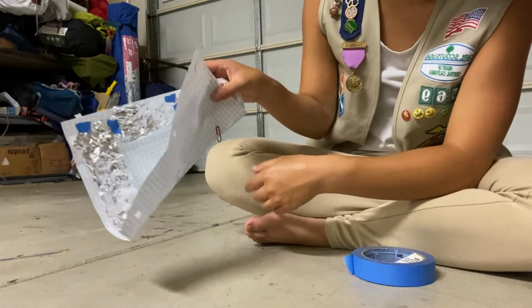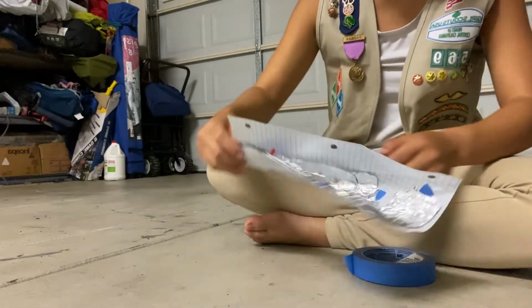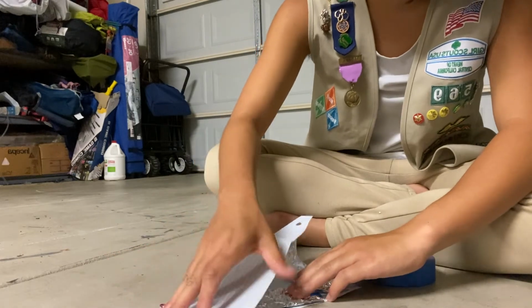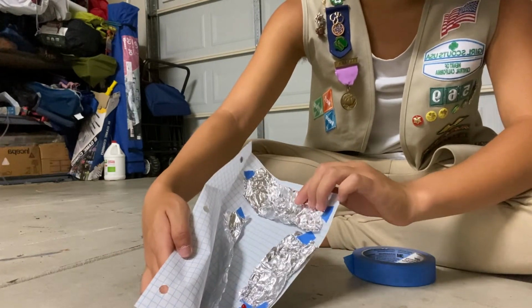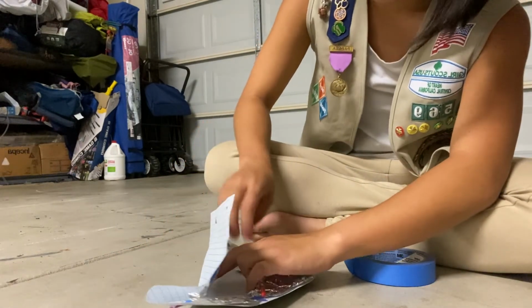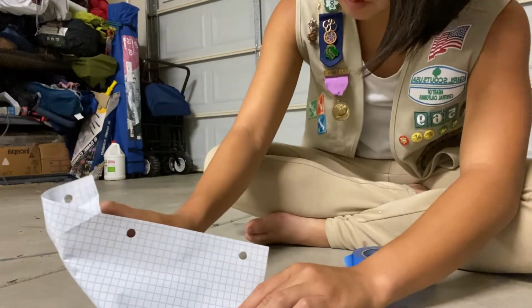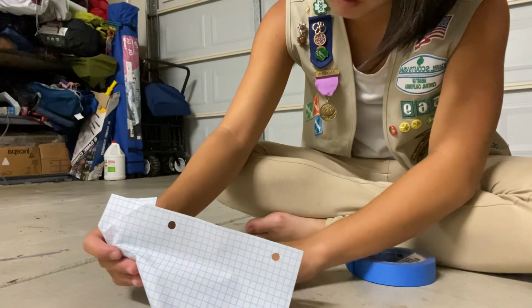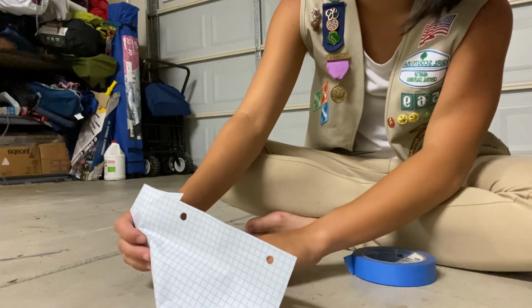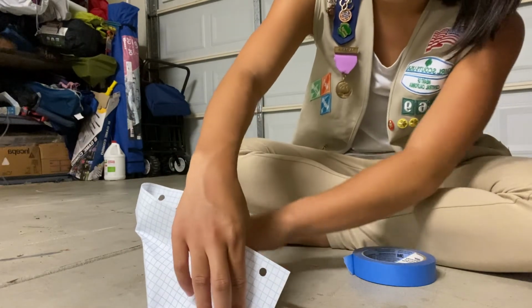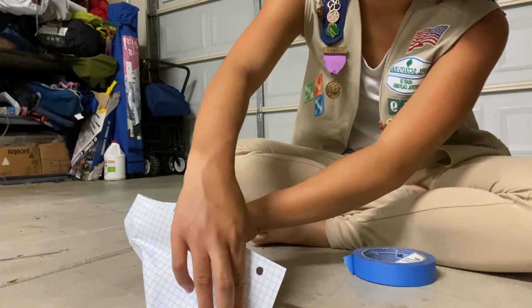So it should look something like this. And then to finish off the circuit, you're just going to take the side piece and you're going to fold it to connect to the other aluminum pieces. And it should light up. And that's how you create a pressure circuit.